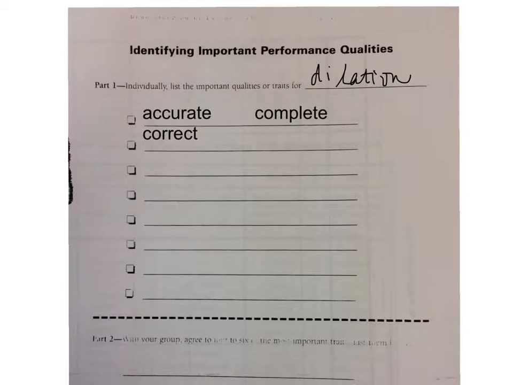Now you might think, hey, wait a minute, accurate, correct, they're the same thing. Yeah, they are, but it's a word that jumped out at me, so I'm going to go ahead and include it. They have to explain how they got what they got, how they dilated the object. Needs to be logical. I expect it to be precise. It's one of my process standards. Okay, for me, that's all in that column.